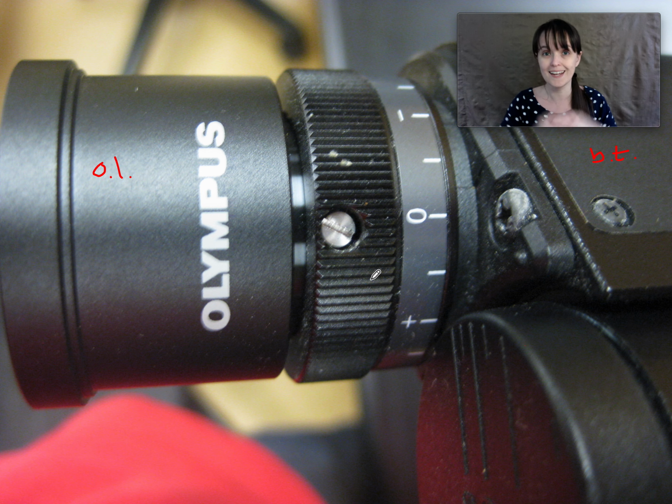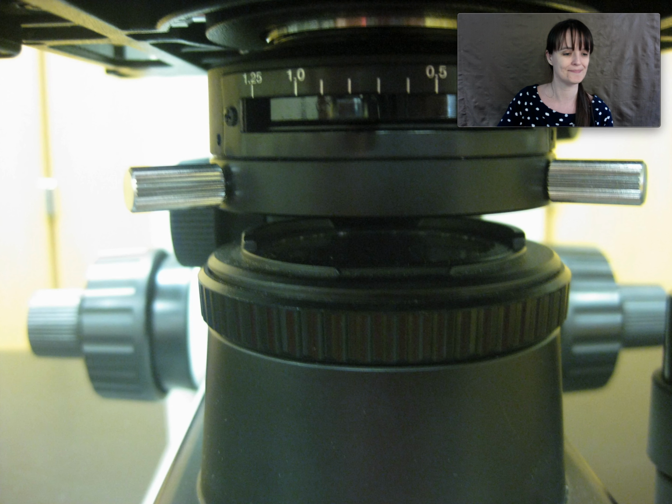So you can focus the left and right eye separately. The right eye doesn't change focus on the ocular lens, so you need to focus the whole microscope on your right eye. And then if the left eye is different, you can rotate this bit on the left ocular lens. So that's how that works.